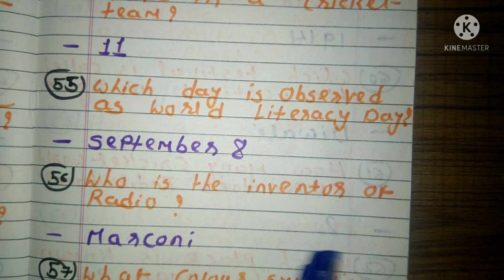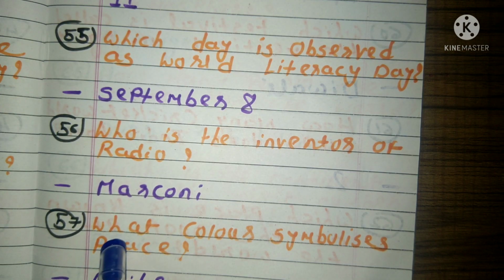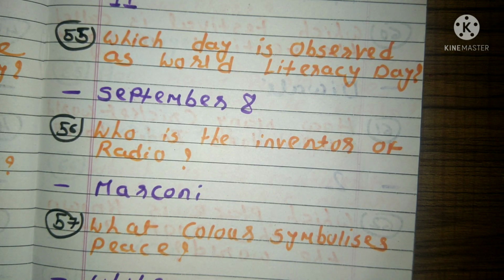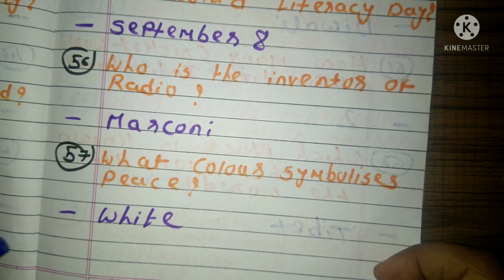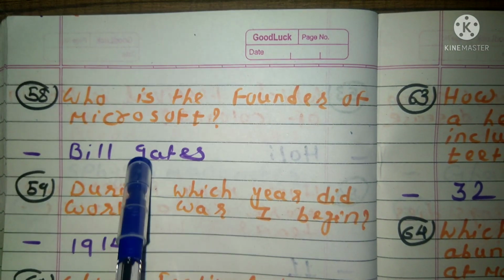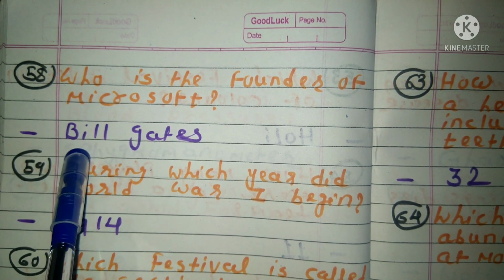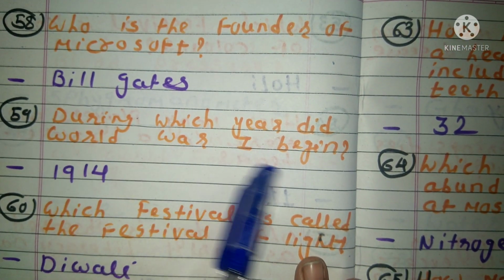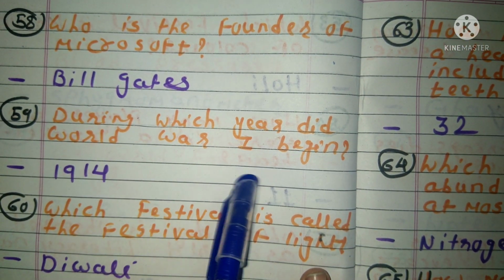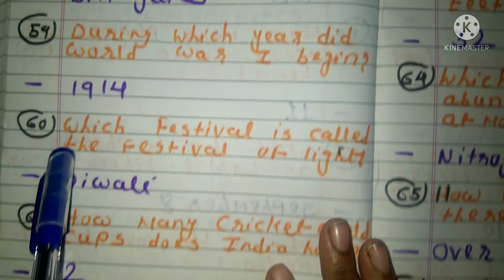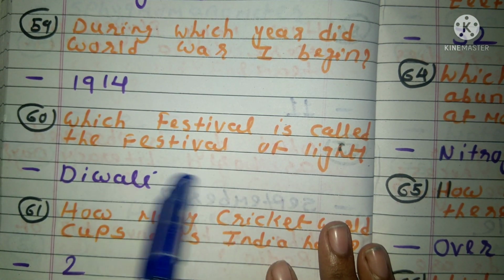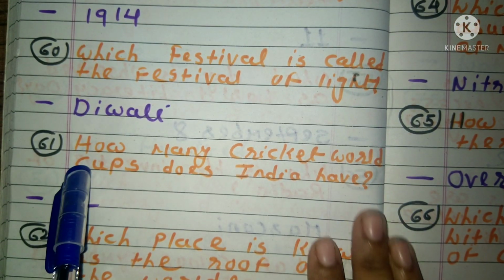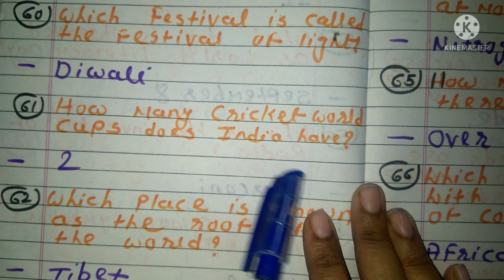Who is the inventor of radio? Marconi. What color symbolizes peace? White. Who is the founder of Microsoft? Bill Gates. During which year did World War first begin? 1940. Which festival is called the Festival of Light? Diwali. How many cricket World Cups does India have? 2.